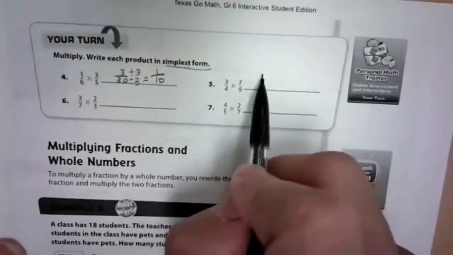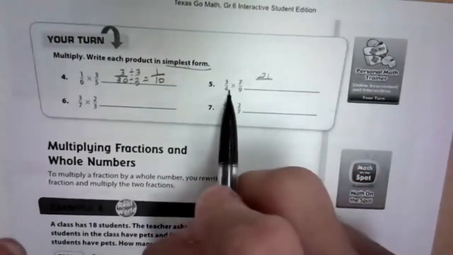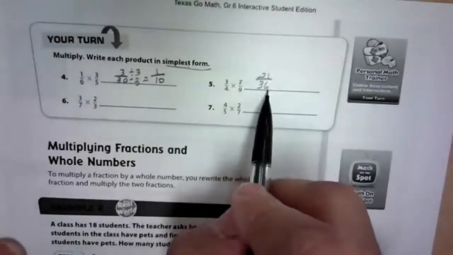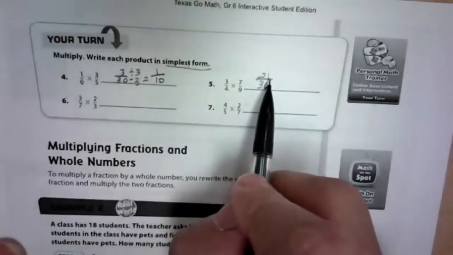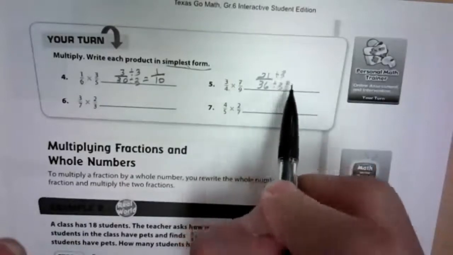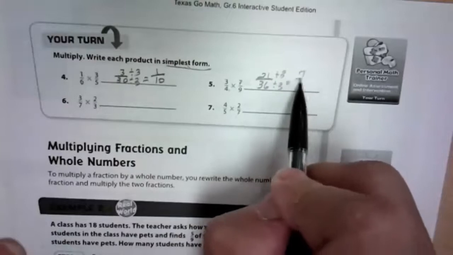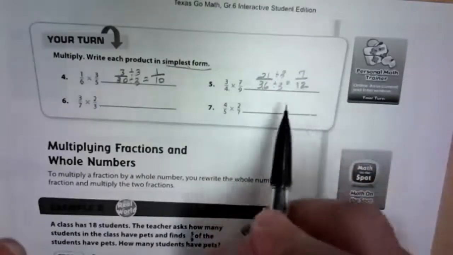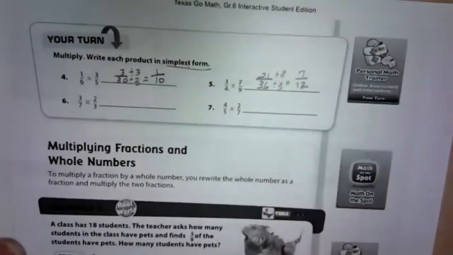So here, 3 times 7 in the top is 21. 4 times 9 is 36. Both of these look like they're divisible by 3. If you divide by 3 here and 3 here, 21 divided by 3 is 7. 36 divided by 3 is 12. So that would be 7/12 in simplest form.